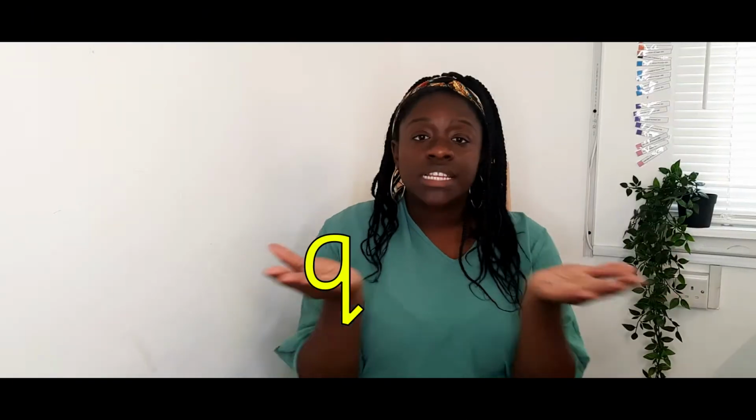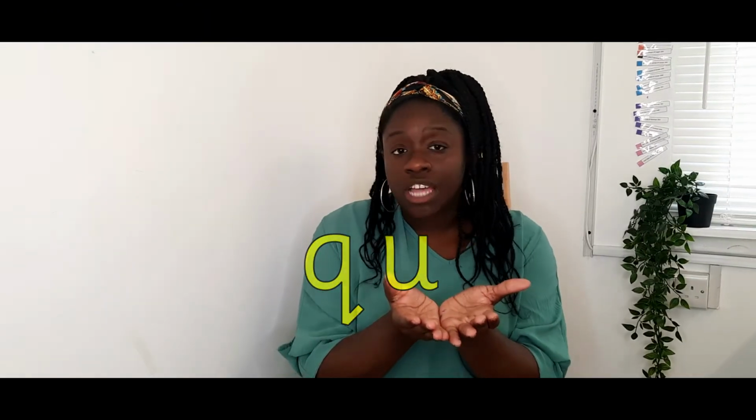Now some of the other sounds, like the digraphs. Remember I mentioned in my other video, the digraph is where two sounds come together to make one sound. So you could have the Q and the U together, it says qu. Think about a duck quacking. Qu, qu, qu.